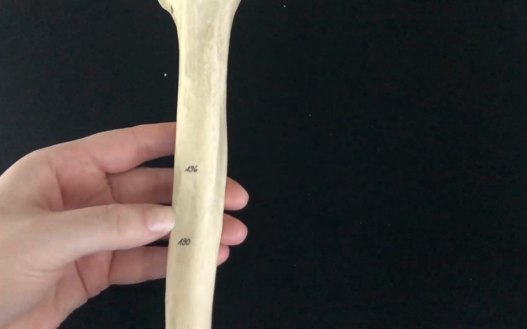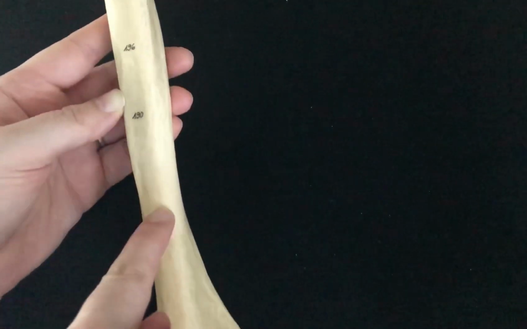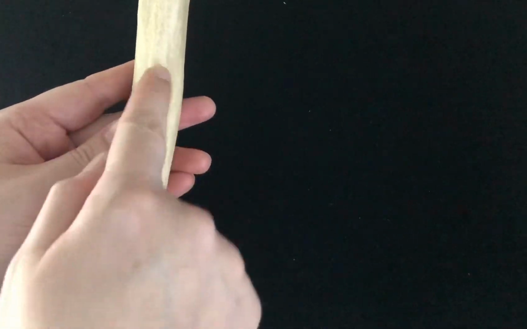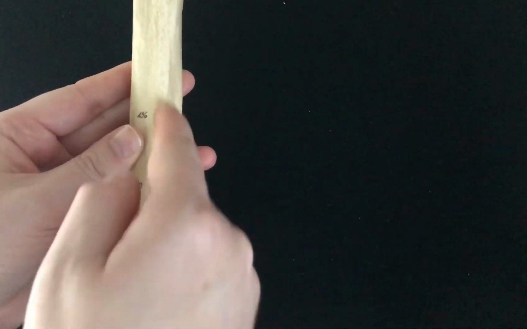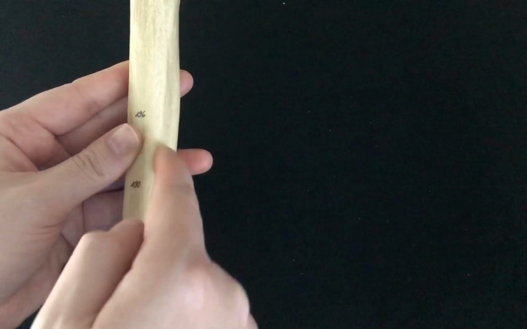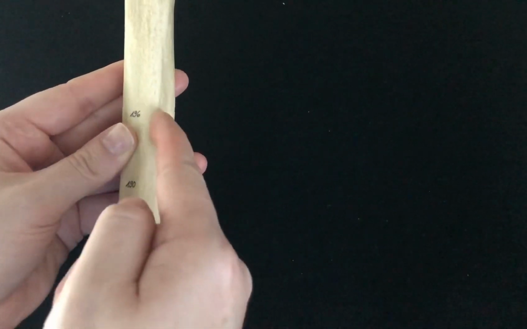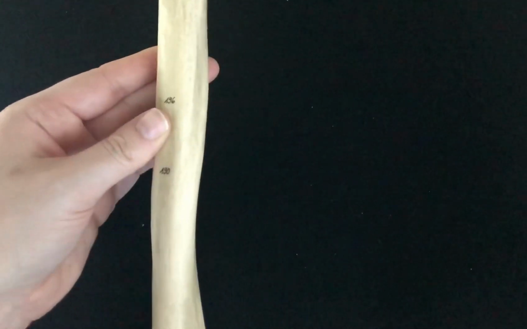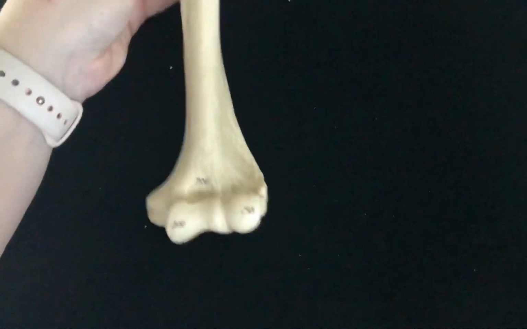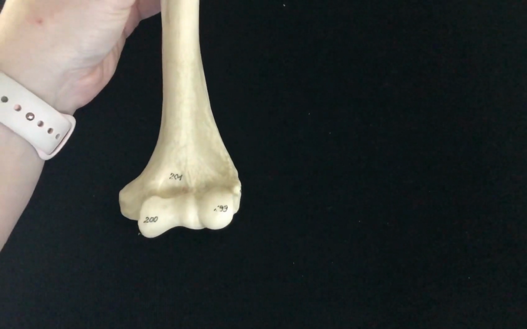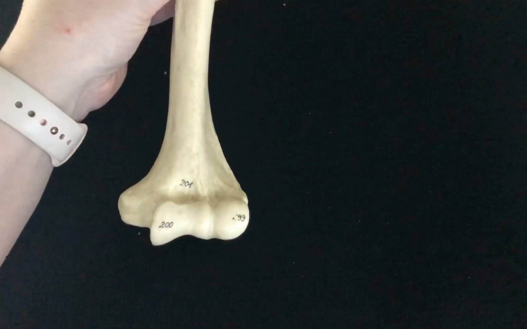So as we move down, we see the diaphysis or shaft of the humerus. There is a little elongated bump here where our deltoid inserts. This is called the deltoid tuberosity. The more muscular you are, the bigger this would be. And the same is true for most muscle attachment sites.